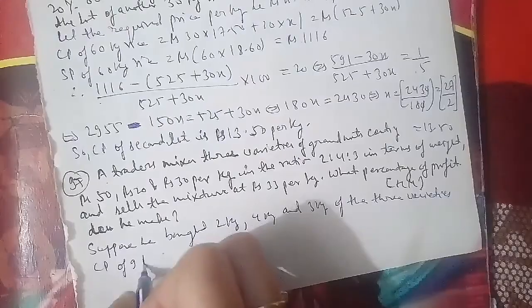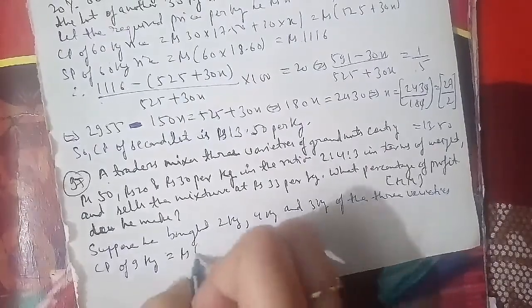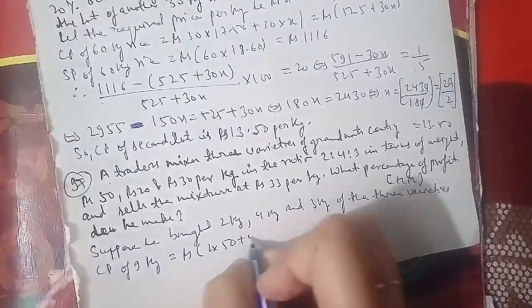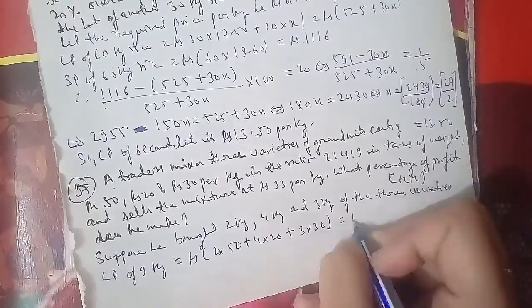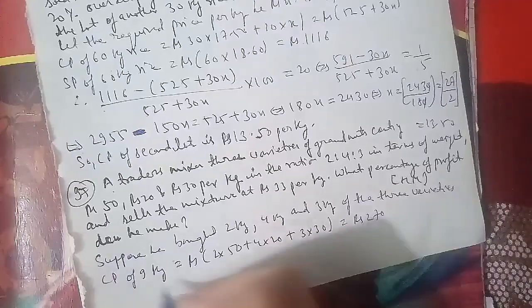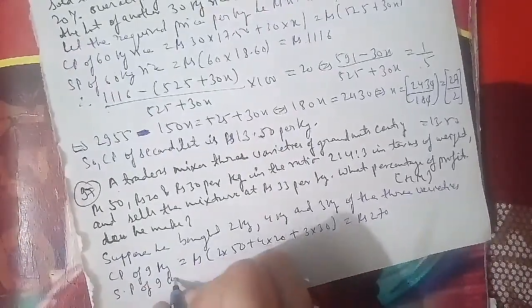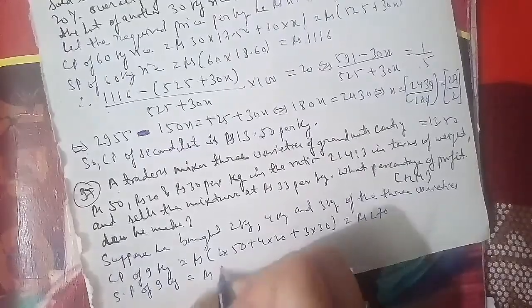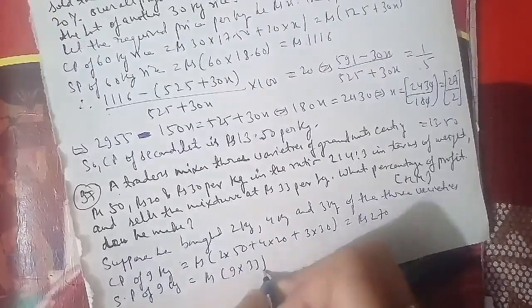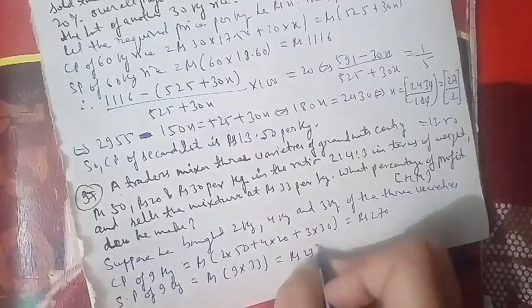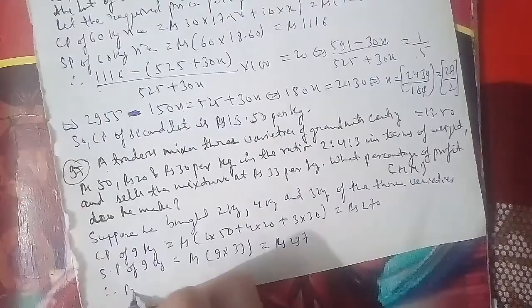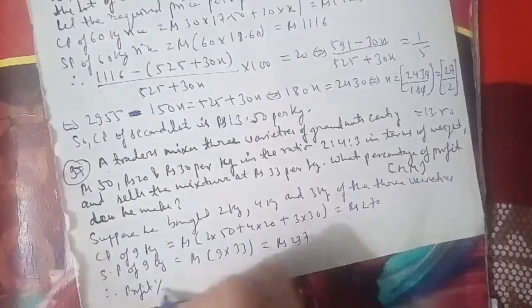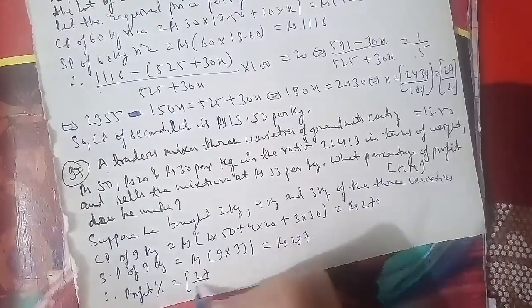Selling price of 9 kg equals rupees 9 into 33, equals rupees 297. So profit percent equals 27 upon 270 into 100. Cancelling the zeros, it gives you 10%. That is the answer, which is of course an important one.